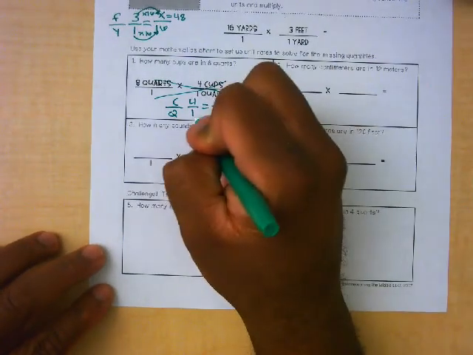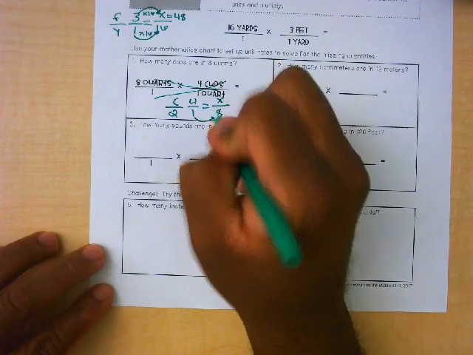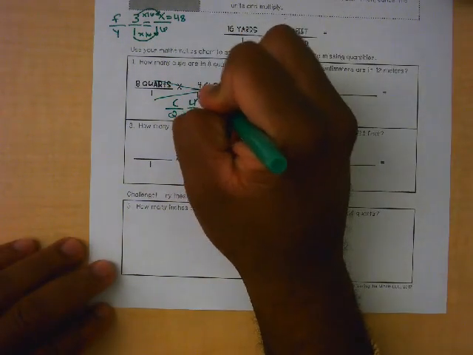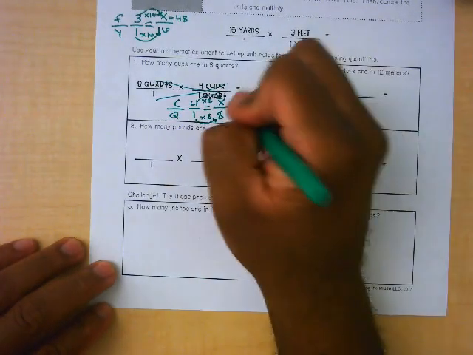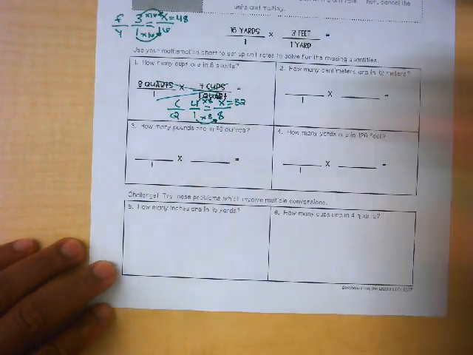I can scale. From 1 to 8 is times what? From 1 to 8 is times 8. So I do the same thing on top. 4 times 8 is what? And so there are 32 cups in 8 quarts. If you don't know how to scale, just cross multiply.